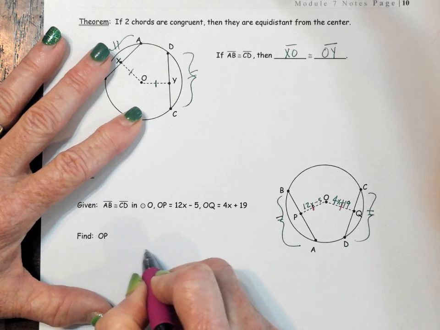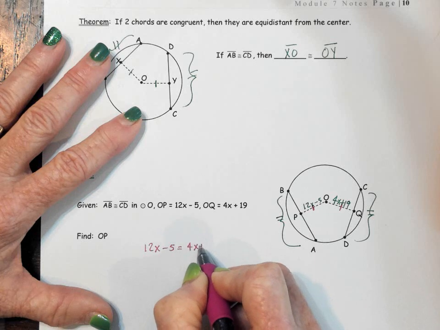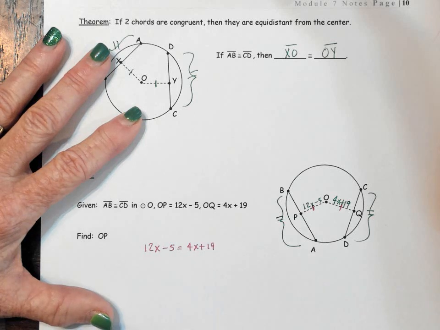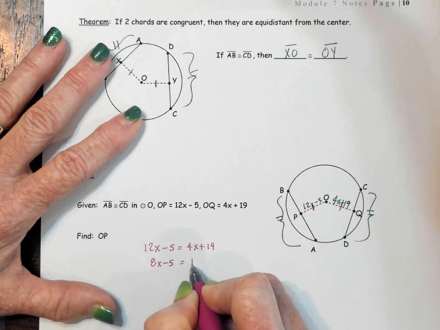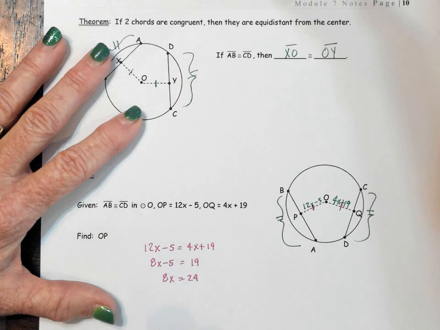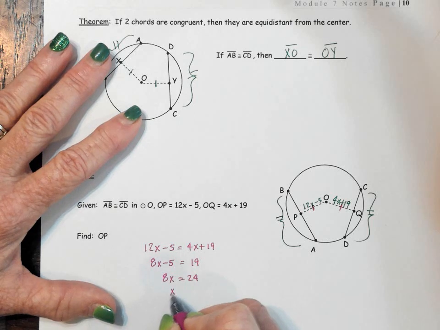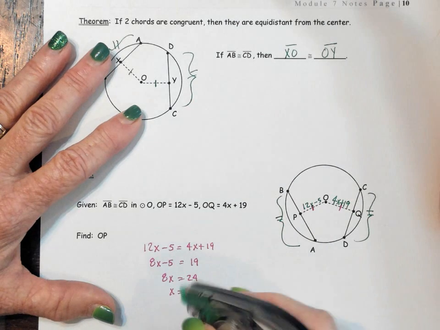So we can set up 12x minus 5 equals 4x plus 19. Subtract the 4x. 8x minus 5 is 19. Add the 5. 8x is 24. And x is 3. I almost wrote 23. x is 3.